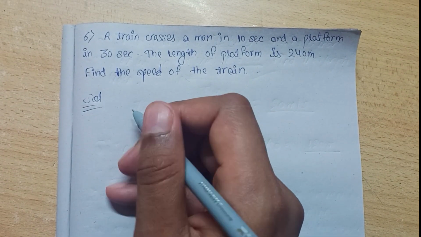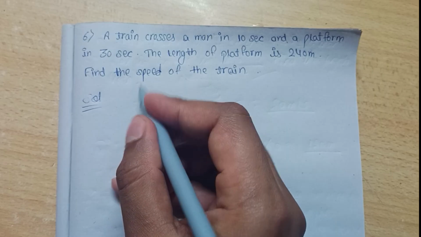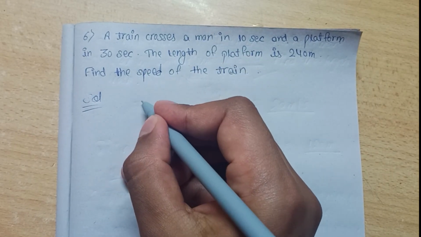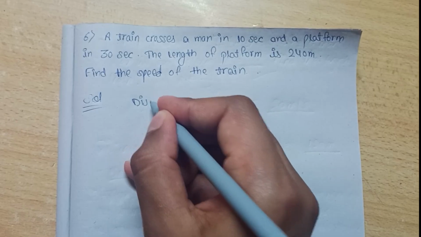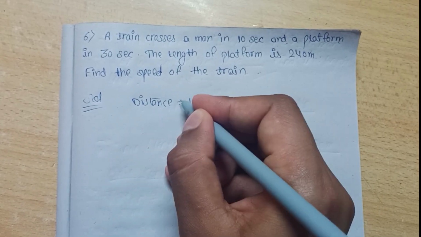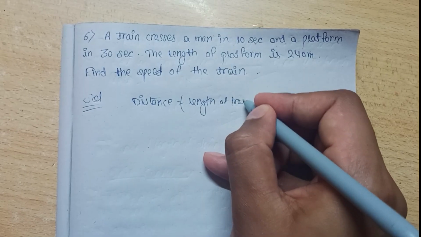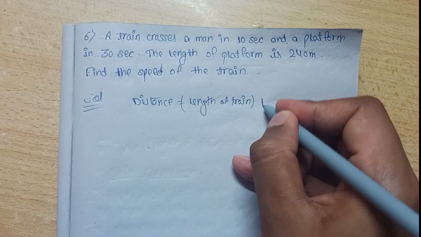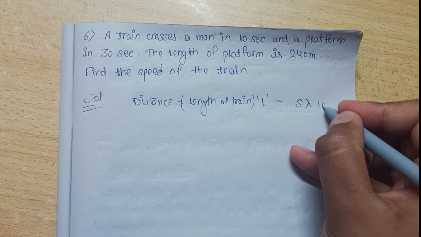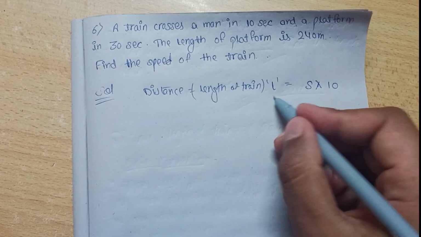So given, a train crosses a man in 10 seconds. So the distance will be the length of train. Suppose we take it as L, which is equal to speed into time. This is the first equation.